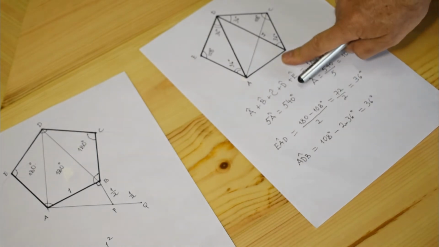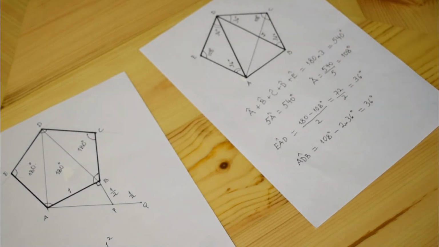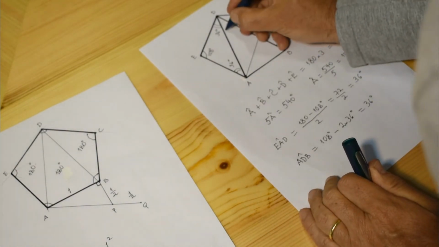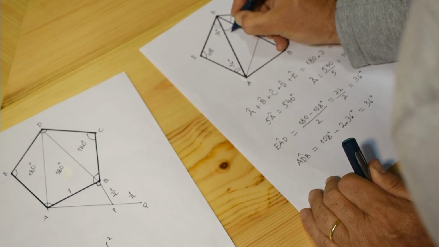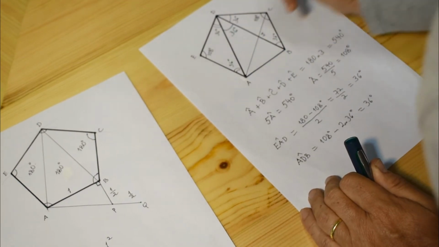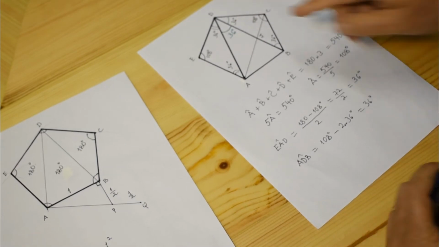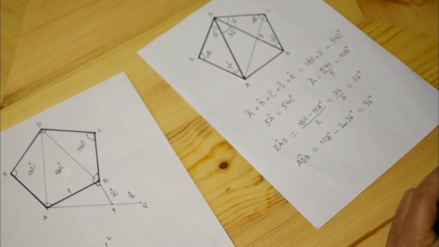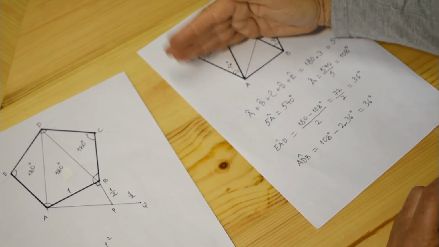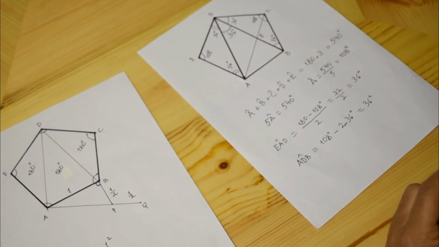And we need to calculate this angle. We're going to put it in green, 36. This is the angle of the star. 36 degrees is the angle of the 5-point star. If we draw all the diagonals, you remember that we have the same.